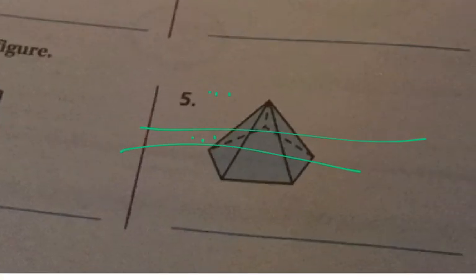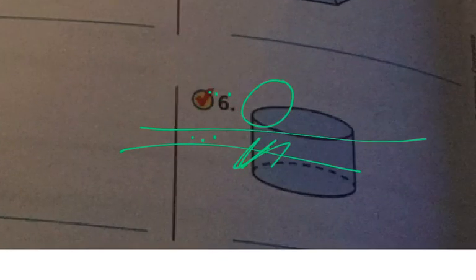This would be a pyramid because it has an apex and one base. And this is a cylinder. Okay, we're going to move on and we're just naming the figure. So I know this is a prism because both of my ends are the same. I know this is a cylinder. I know this is a pyramid.